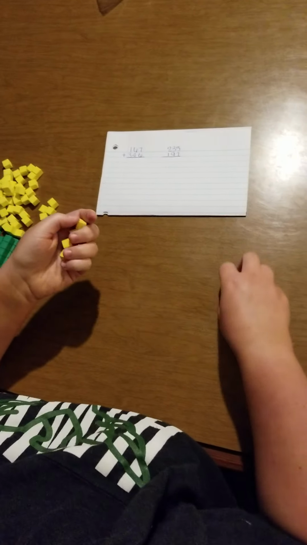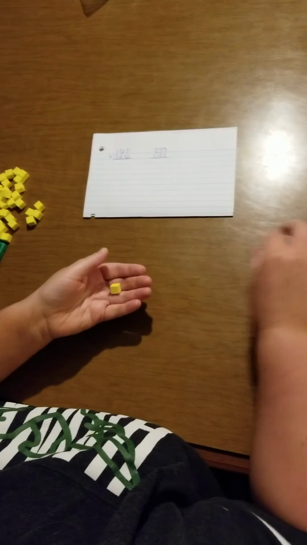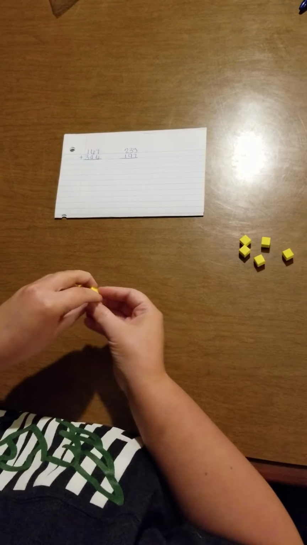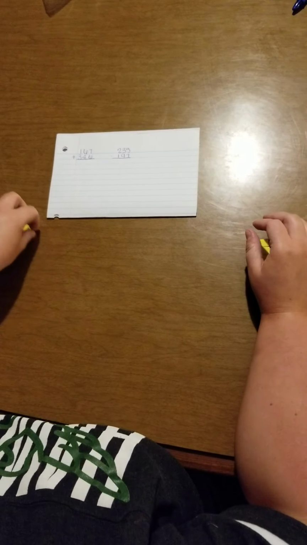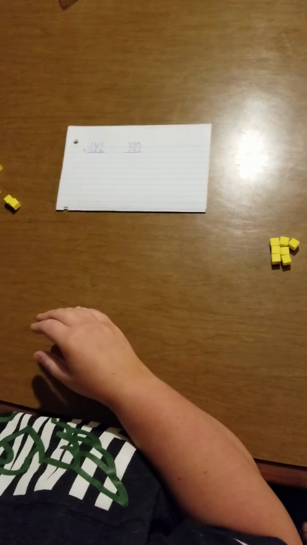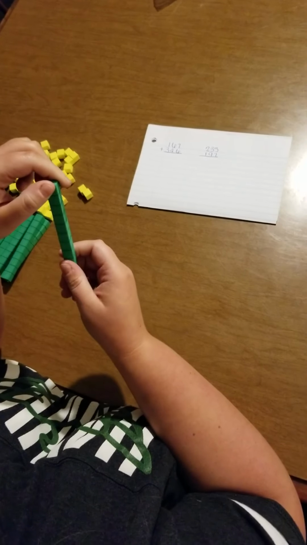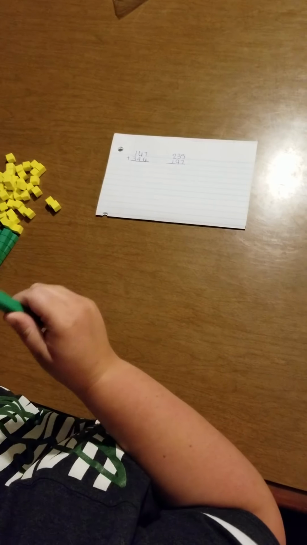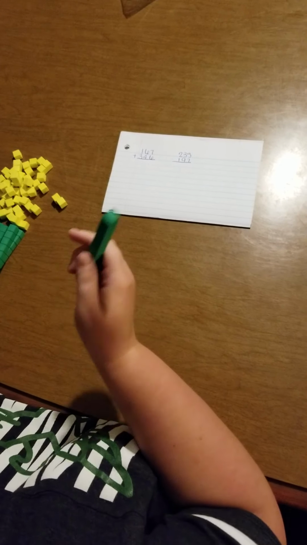So we'll count those out. 1, 2, 3, 4, 5, 6, and 7. And for the 6, which is in the tens place, we're going to use our longs. And 1 long is equal to 10 units, or 10 units is equal to 1 long. So in order to have 6 in the tens place, we're going to have 6 longs.